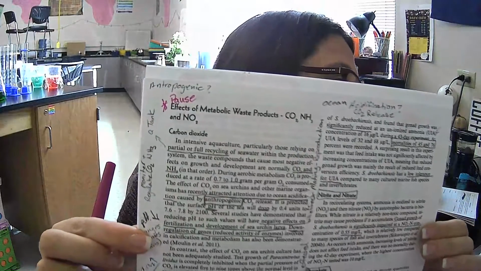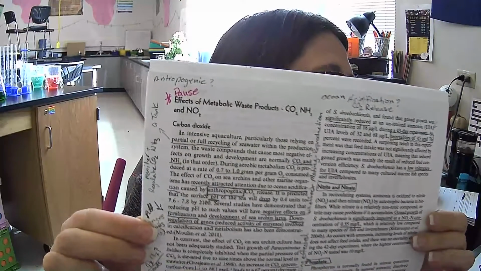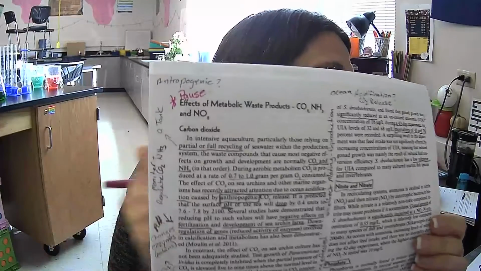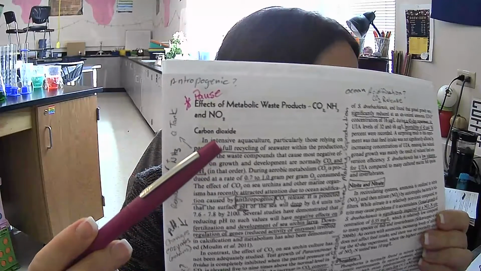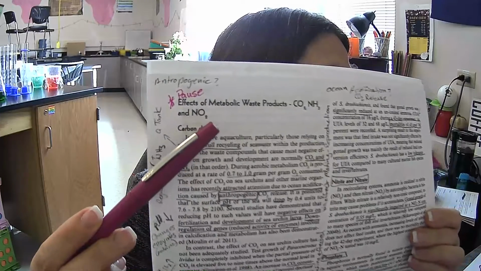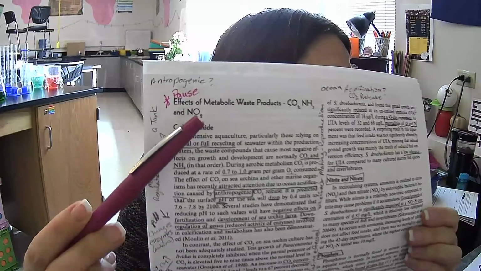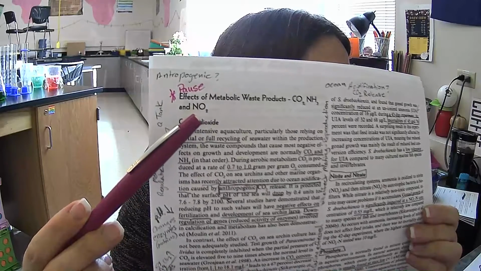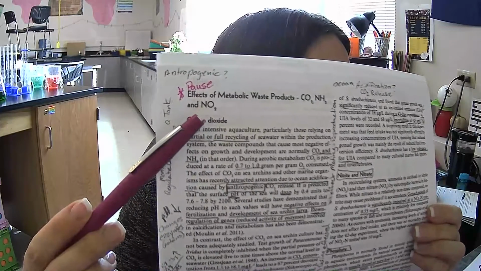All right, so just to give you a heads up, it is a pretty long reading. Okay, but the big part is you can pause and answer your worksheet when you get to this section. So if you pause and answer your worksheet questions, everything before this, which is 2 full pages of reading, okay, you can pause where it says effects of metabolic waste production, CO2, NH3, and NO2.